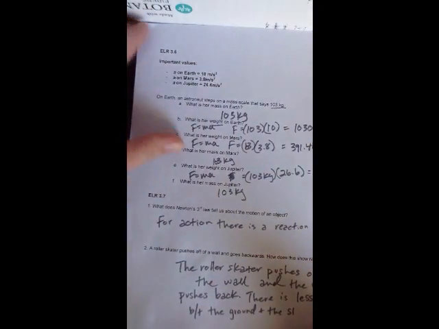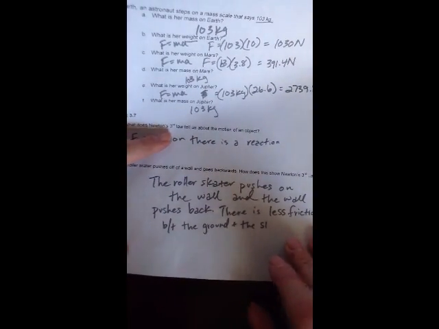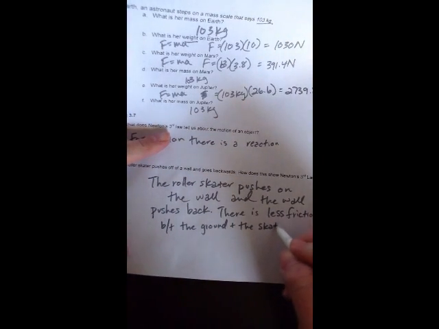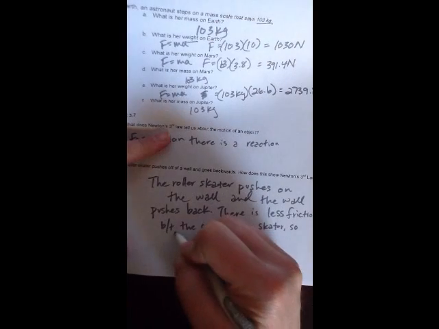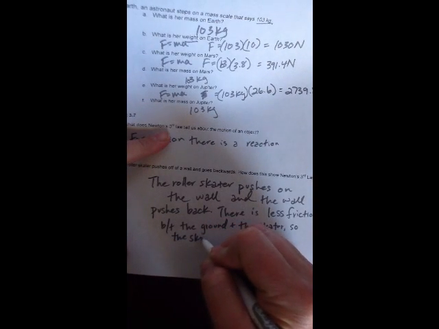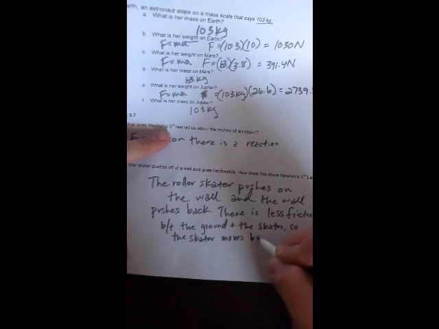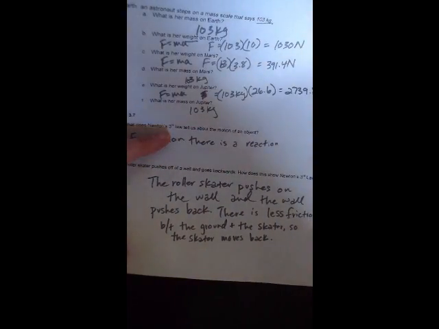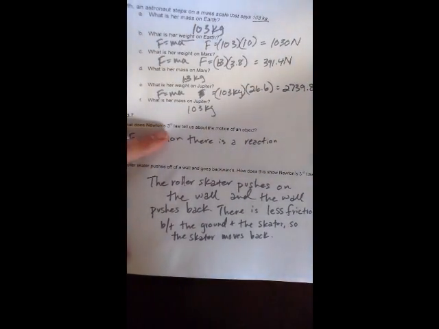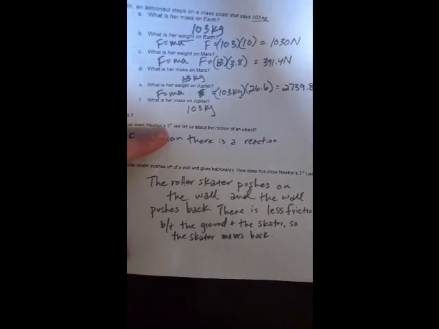Oh, you can't see any of that, can you? There's less friction between the ground and the skater, so the skater moves back. The wall is just stationary. So it feels the force, but it's stronger than the force, so it stays still. Okay? So that is the study guide.